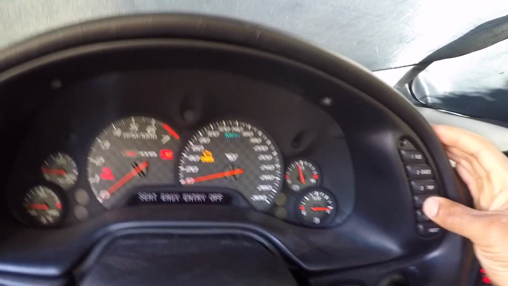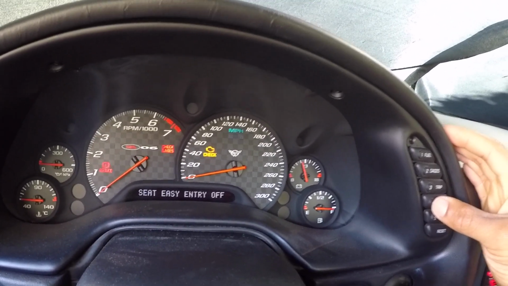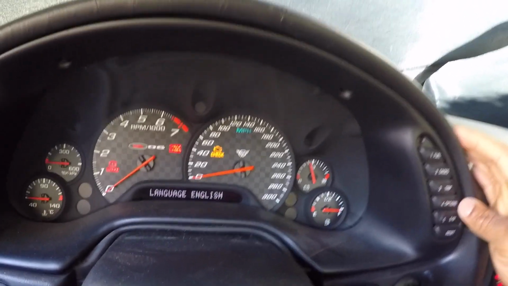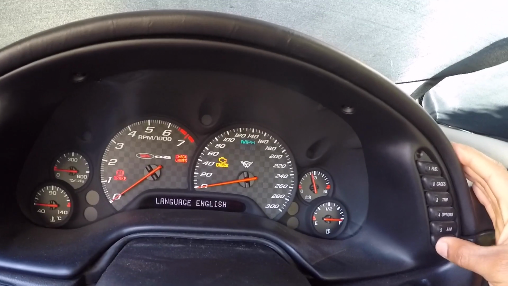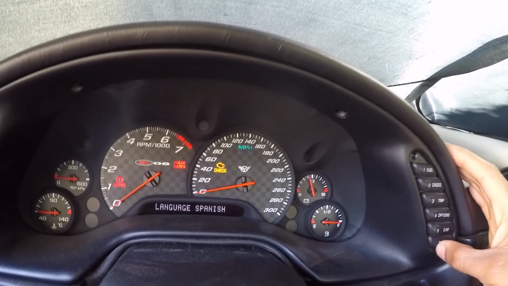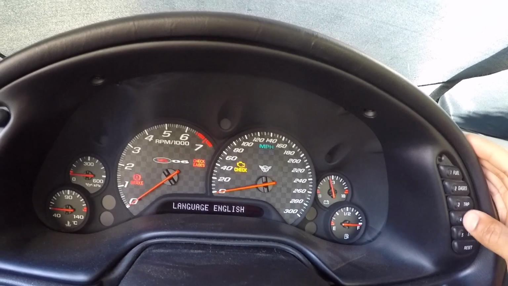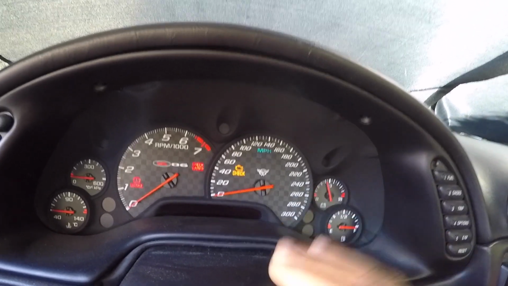So what that does is when you open the door, your seat will slide back, and so it's easy for you to get in. I have that off. And you can change your language by pressing the reset button. So right now mine is in English, but French is an option, German is an option, and Spanish is an option also, but we're gonna rock with English. So that is it for your options.